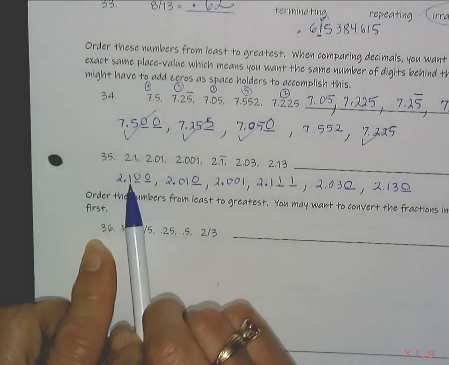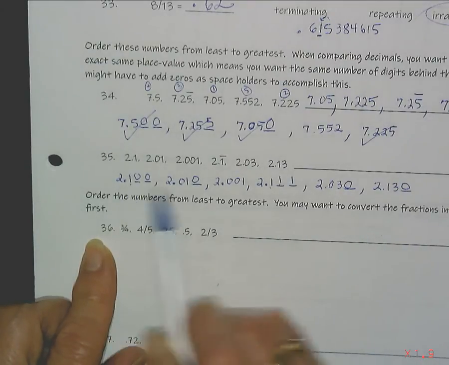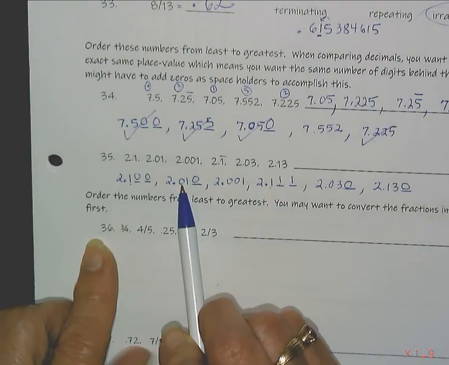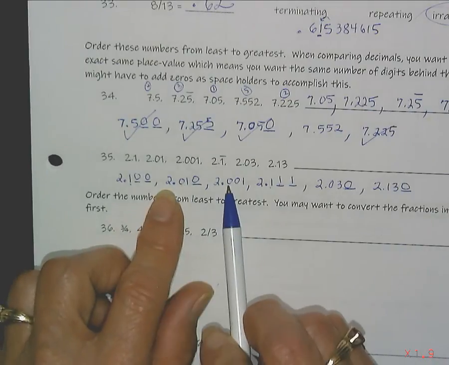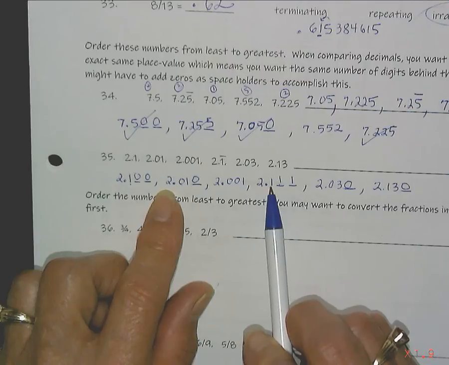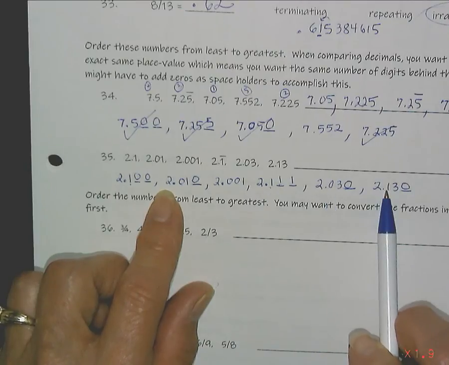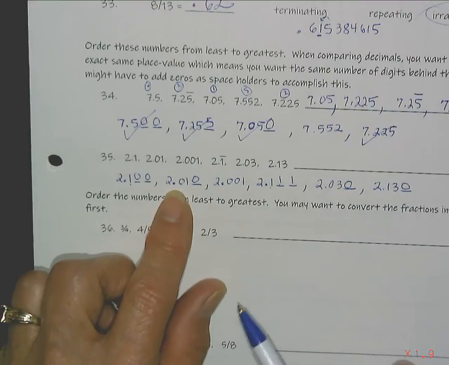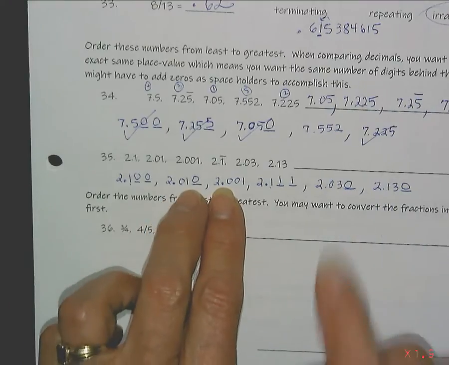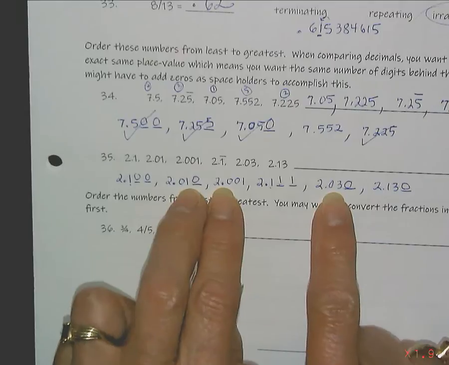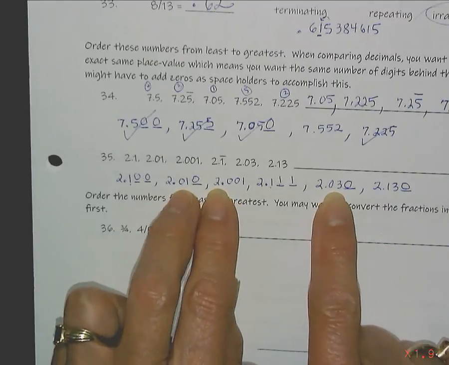Here we have 1. Here we have 0. Here we have 0. Here we have 1 and 0, so we said 0 three times, didn't we? Yes. I'm going to point to the ones that have 0 in the first place.